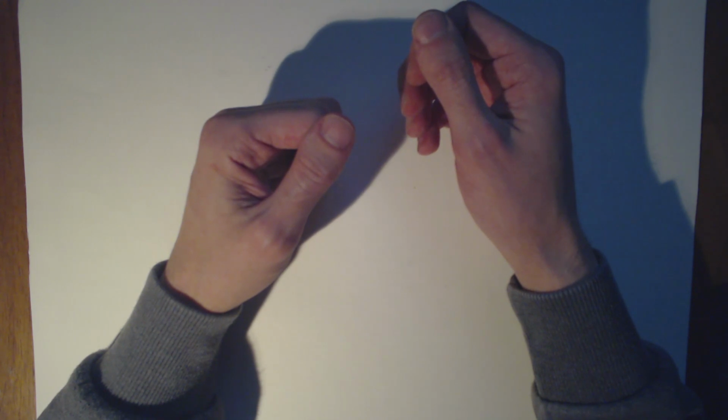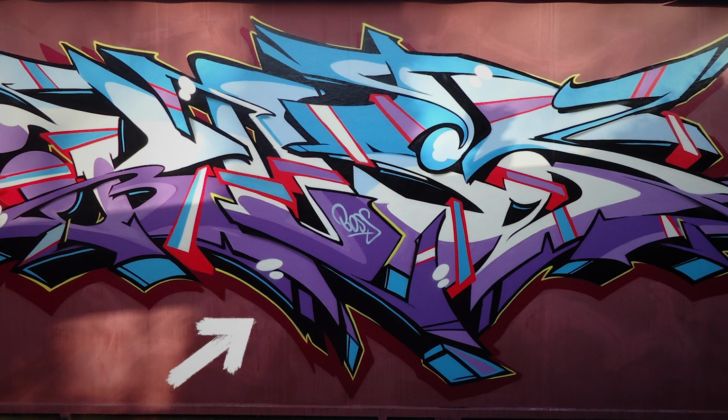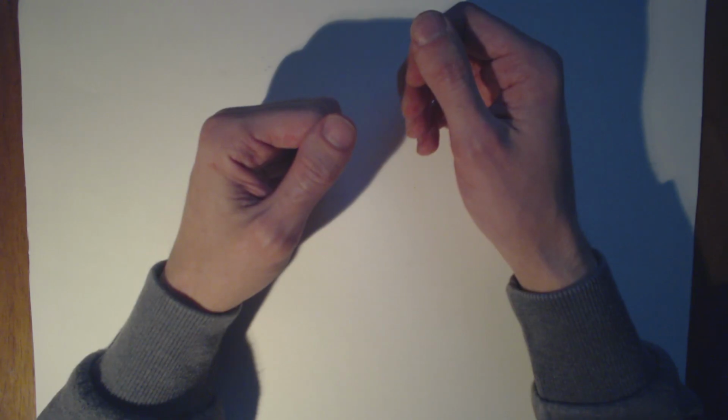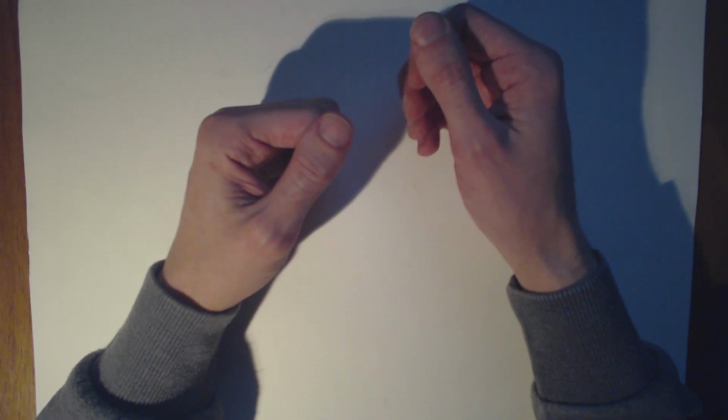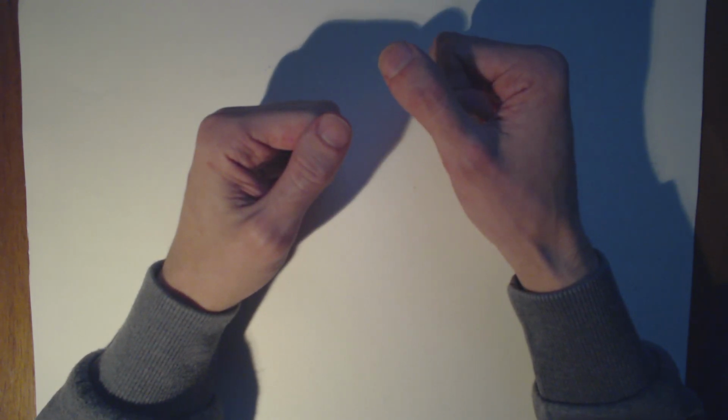So there are two types of shadow most commonly used in graffiti and other art forms. One is drop shadow, which is the most common, and the other is cast shadow. Shadow determines whether your letters or your character or object overall is perpendicular or parallel to its background.